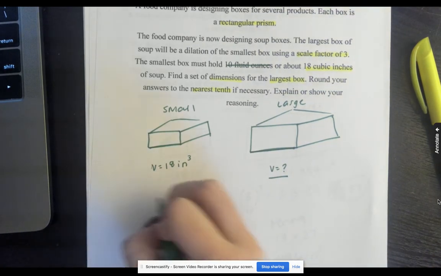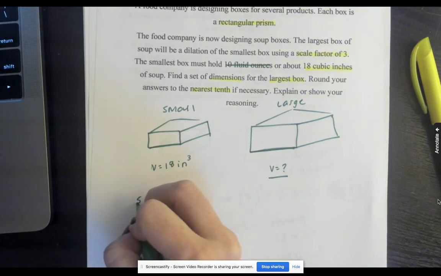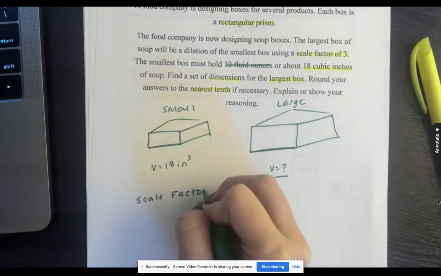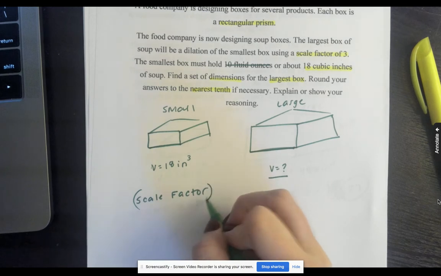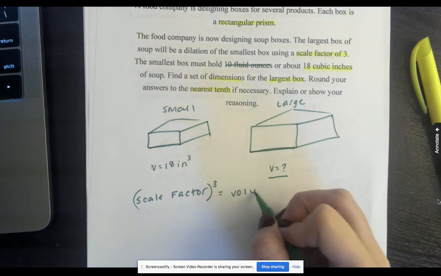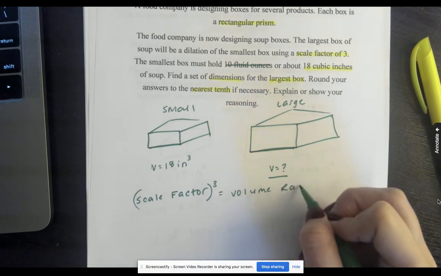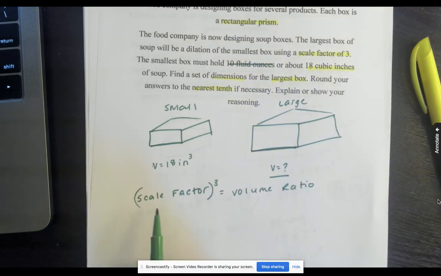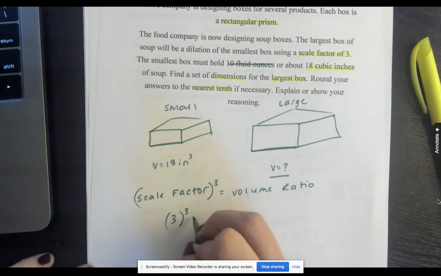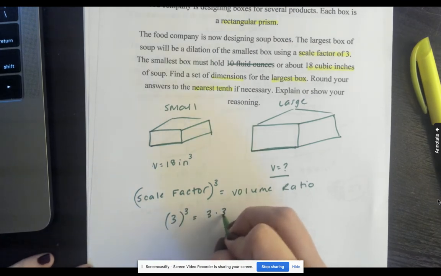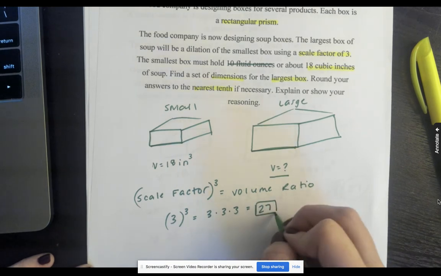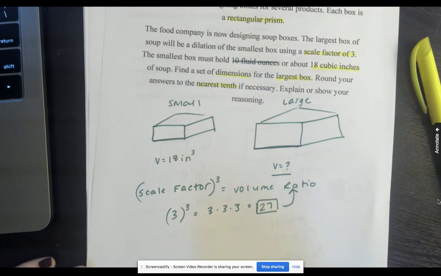So we learned today that the scale factor, if I take that number and I cube it, that is going to give me the volume ratio. Okay, so we know the scale factor is 3. So when I cube that number, when I multiply it by itself 3 times, I get 27. So I know that is the volume ratio.